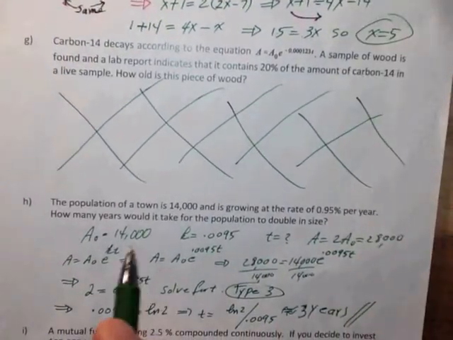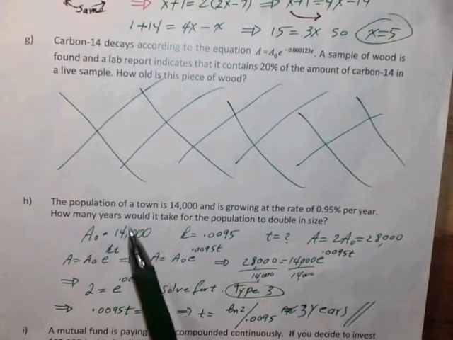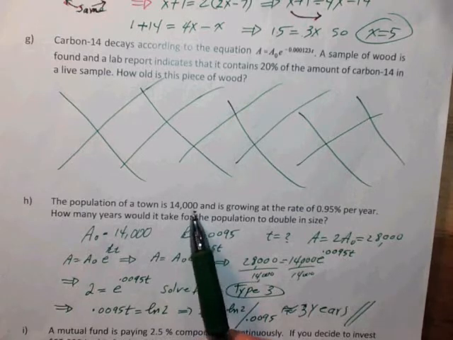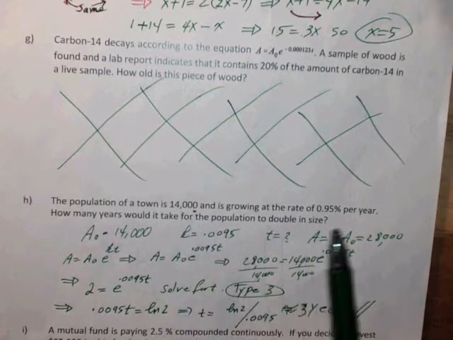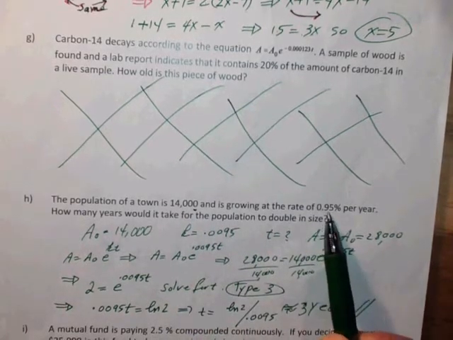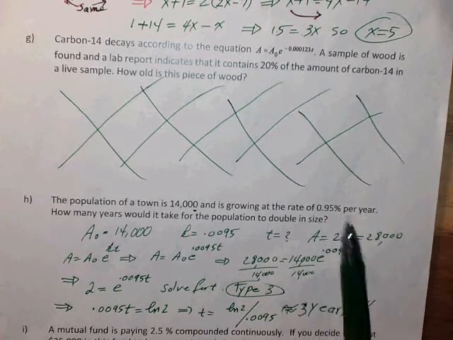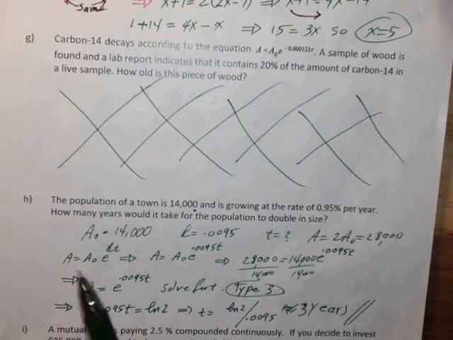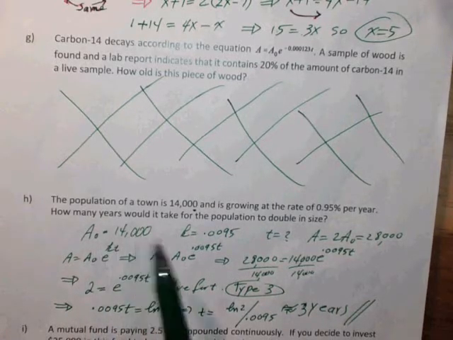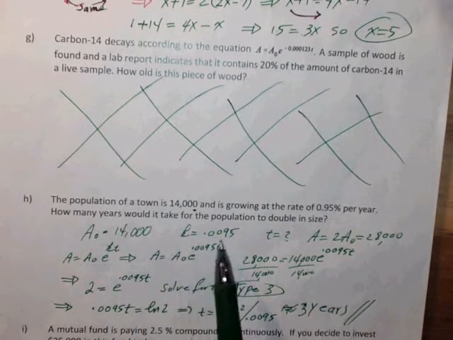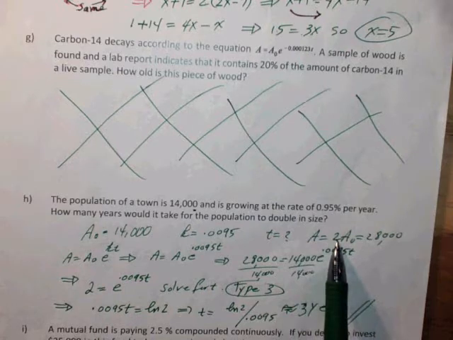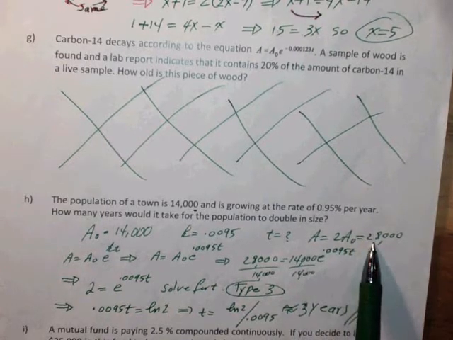So this is another problem, very simple one, is that you have a town with an existing population in the beginning, 14,000, and it's growing at this rate, and we want to know how long it takes for the population to double itself. Okay, so that means A0 is 14,000, K is 0.0095, and we want to know what T should be. T is the time, so that A is equal to 2 A0, equal to 28,000.